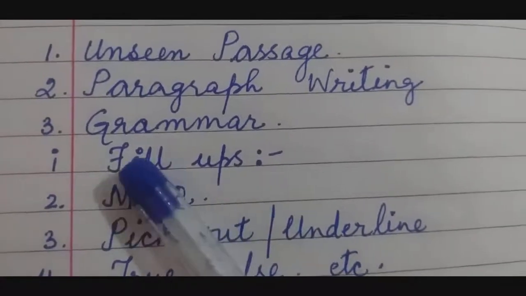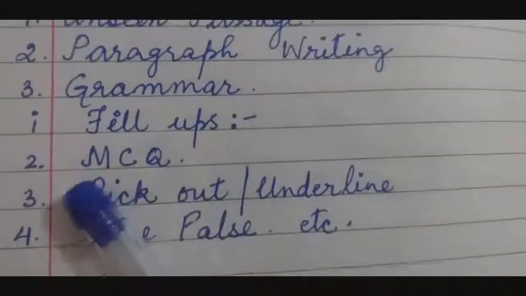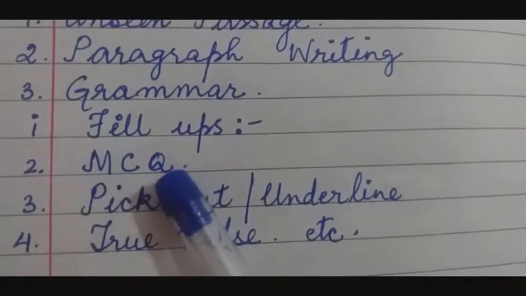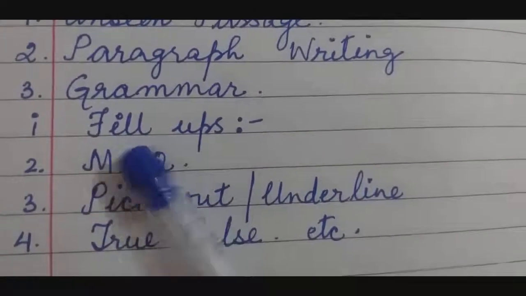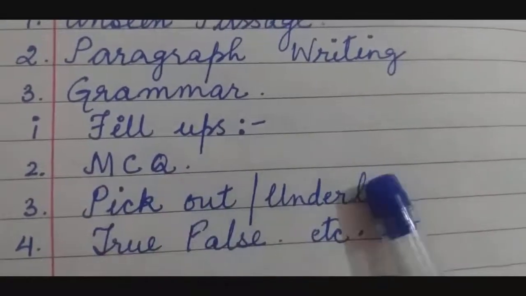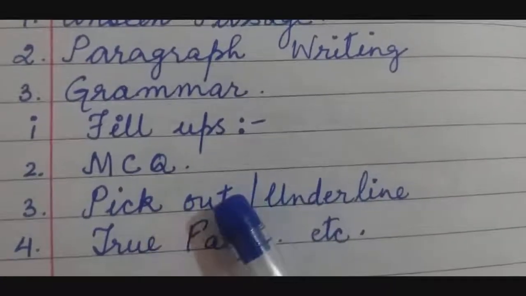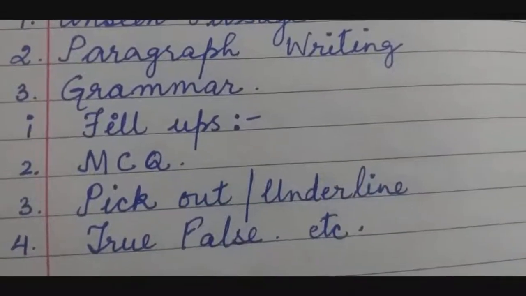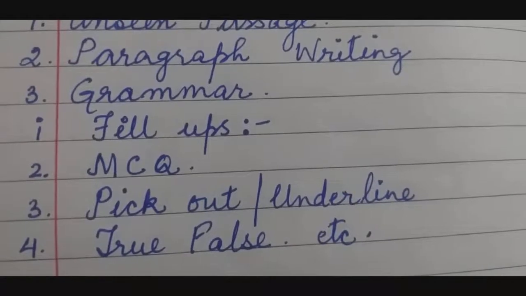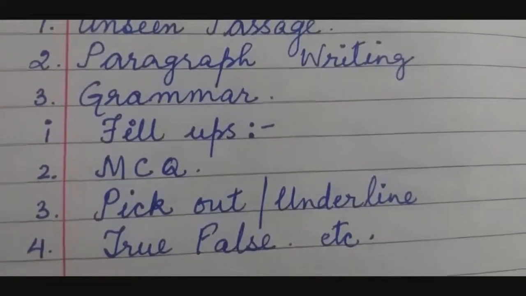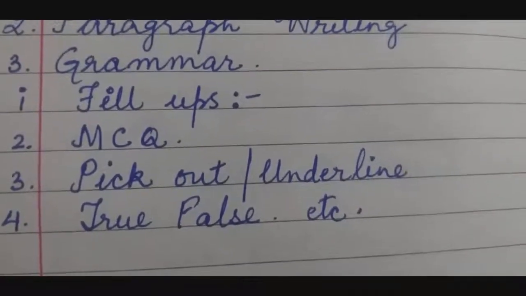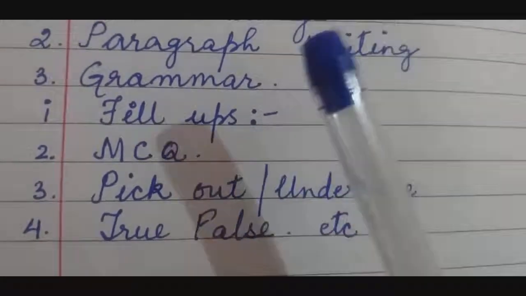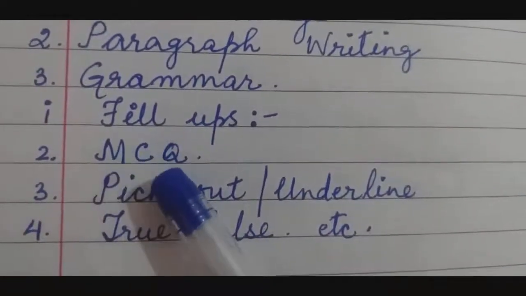That means I'll give fill-ups. And then I can give you multiple choice questions. That means I'll give you a sentence and below there would be options. From those 2, 3 or 4 options, whatever I see is required, I would be giving you according to the question. Fine? So the next would be the multiple choice question.